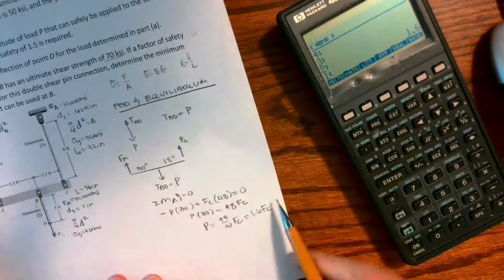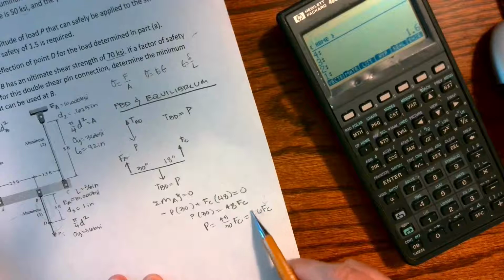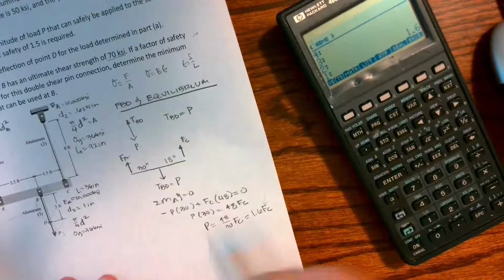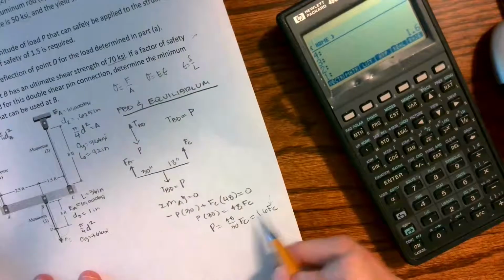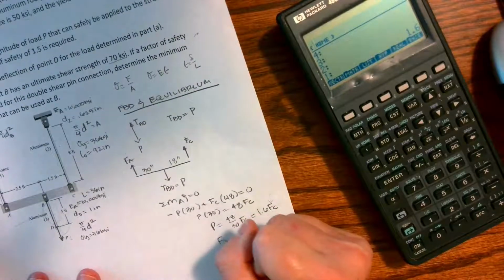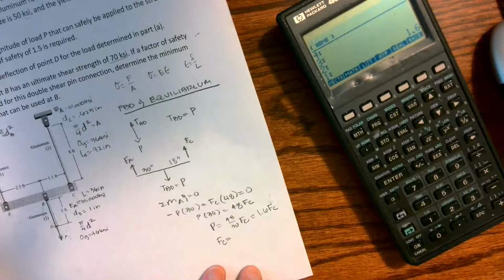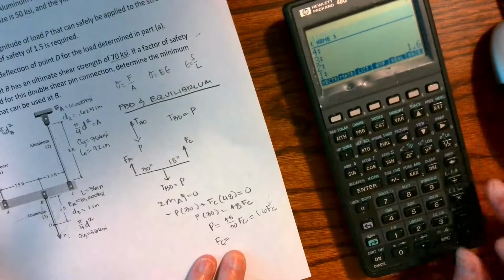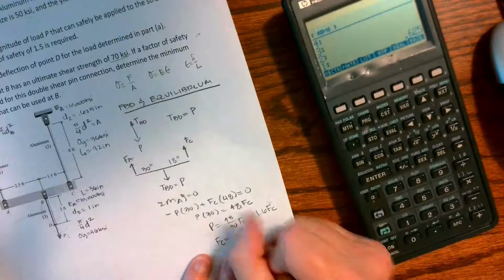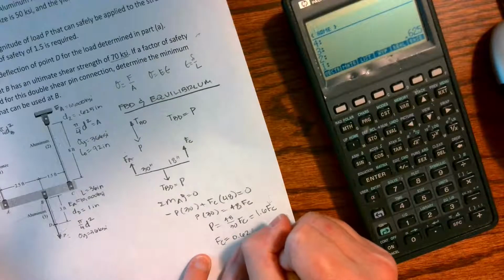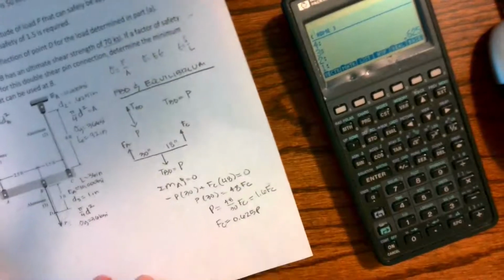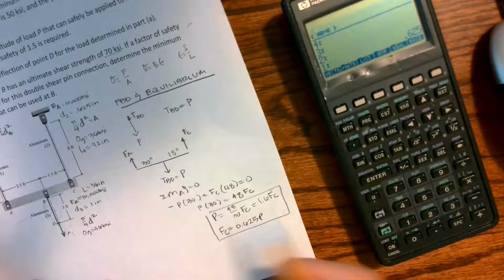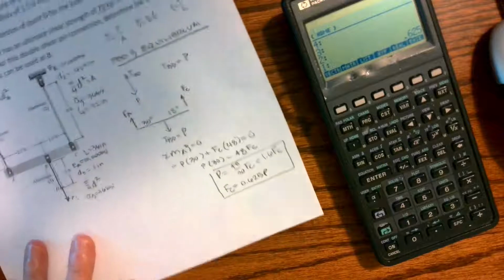Okay, so once I can find FC, if I multiply it by 1.6, that's my load P. But because I don't know what's limiting, I'm going to write FC in terms of P, so that if something else gives my limiting P, I already have my ratio set up. So I'm going to take the inverse of that, and I get 0.625 P. So I can calculate P given FC, and I can calculate FC given P.